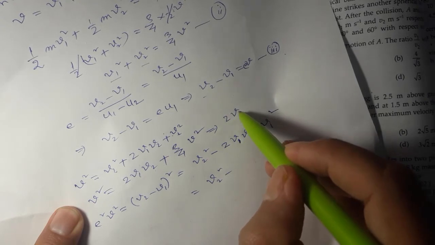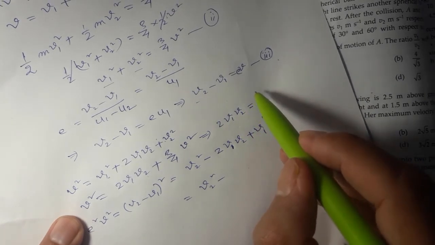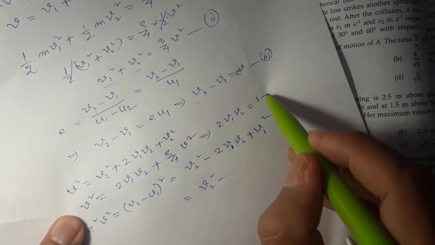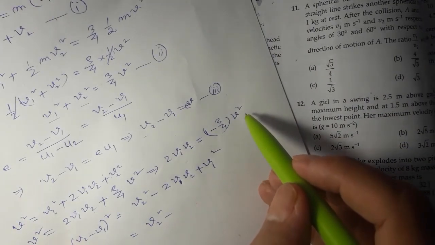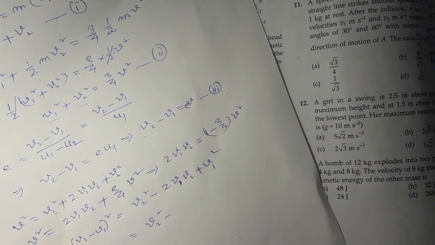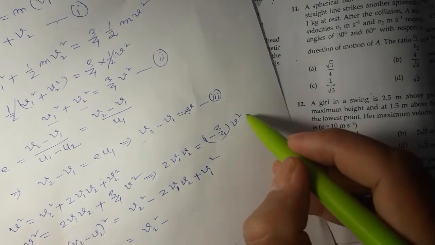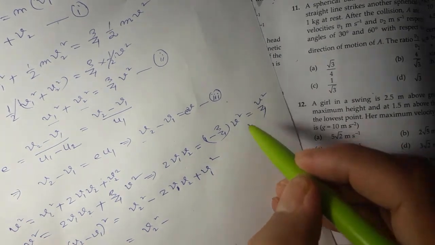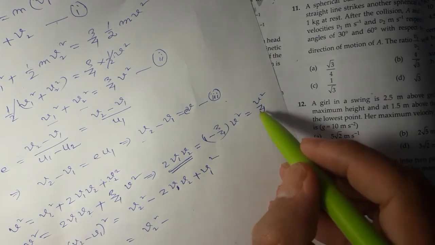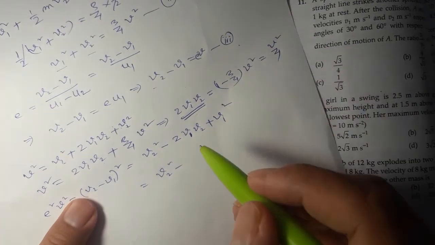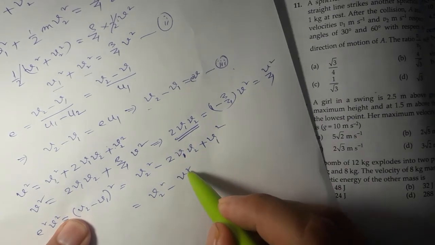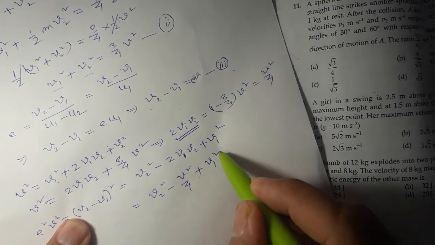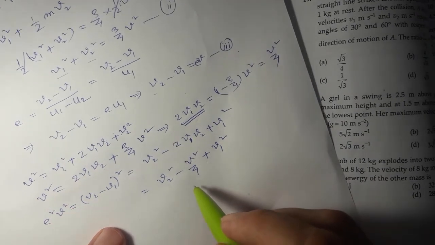If you find this twice v1 v2, this will be 1 minus 3 by 4 v square. So 1 minus 3 by 4, you have 4 minus 3 by 4, it gives 1 by 4. This will be v square by 4 here. So instead of this twice v1 v2, you can write this v square by 4. So v2 square minus twice v1 v2, which you can write as v square by 4 plus v1 square. You can write in this way.